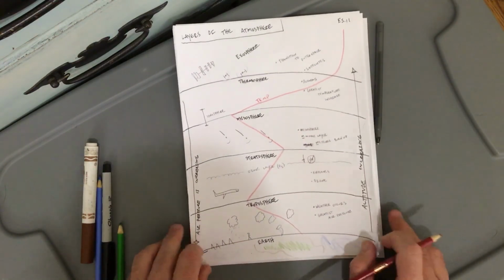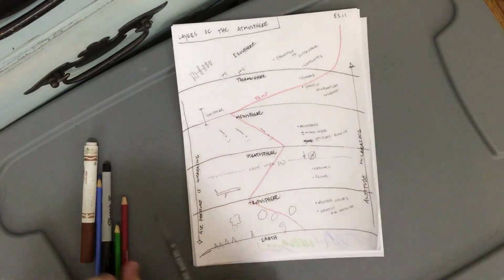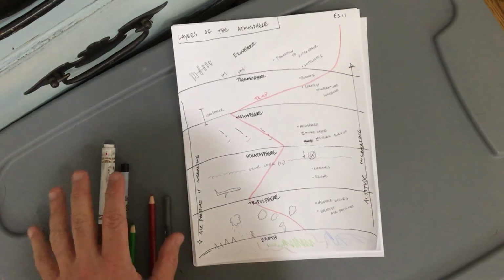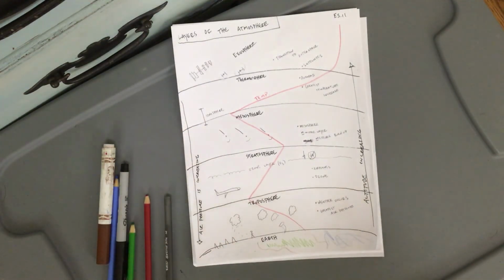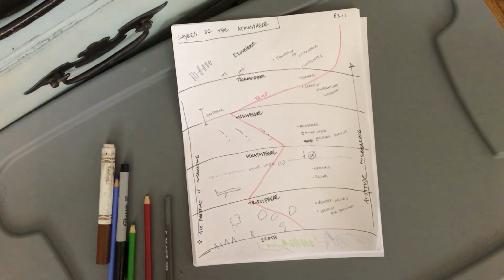So this is your diagram for the layers of the atmosphere that would go in your notebook. Your assignment is to draw it yourself. And you could pause the video here and take your time.